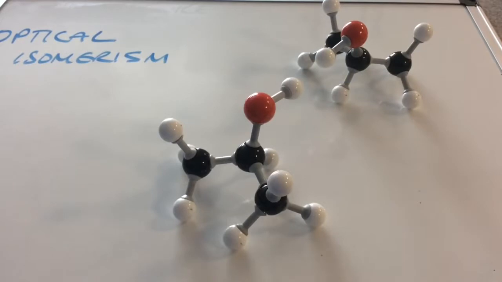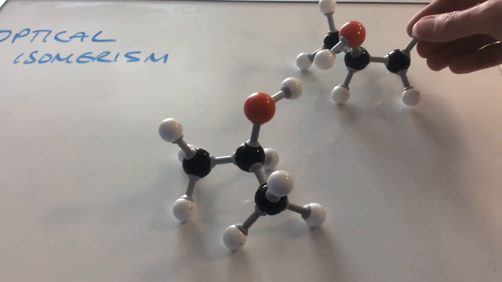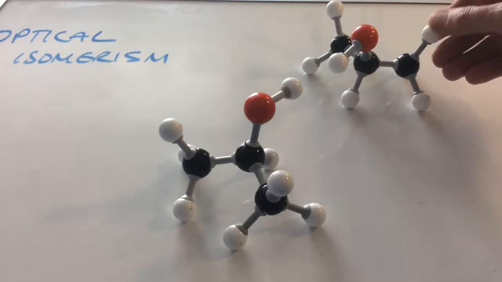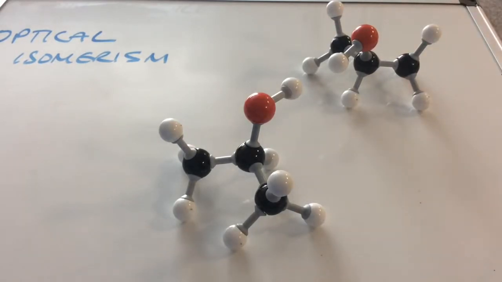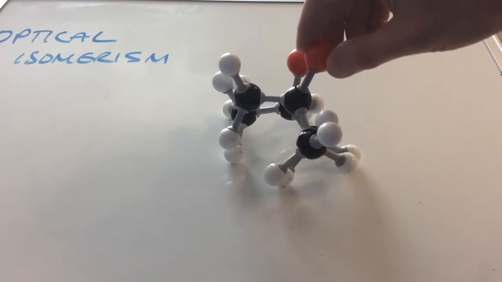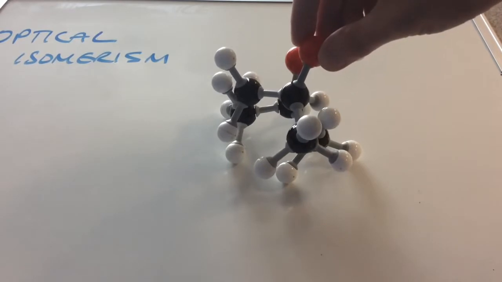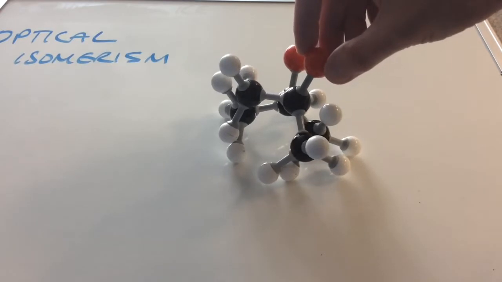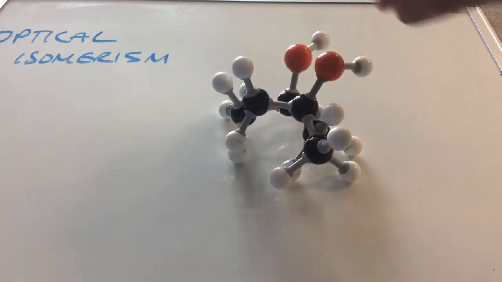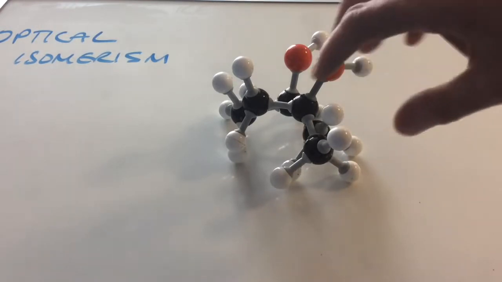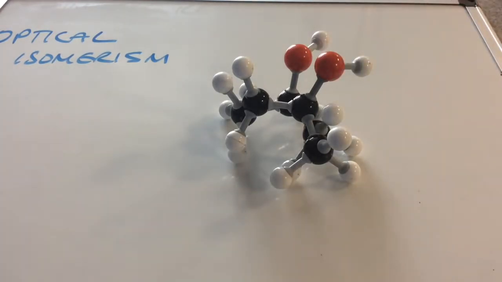You can see I've lost the mirror now, and I've actually got a physical model of the mirror image. And what we're going to do is ask ourselves, are they the same as each other or are they different? So these two molecules are actually exactly the same as each other. There's no difference between them, and we can tell that because we can superimpose them. We can put one on top of the other, and every single bond, every group is in exactly the same position in space. So they are not isomers, they are identical molecules.